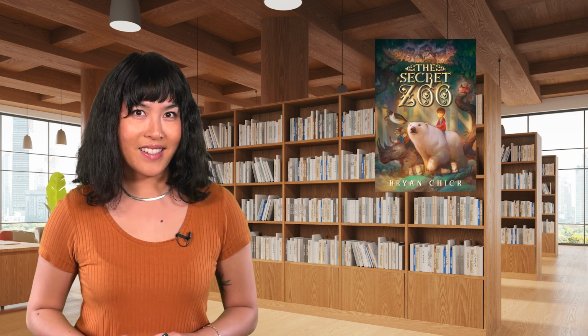Now it's time for you to practice recognizing those differences. I'm going to show you some texts, and you're going to sort them based on if they are an informational text or a story. The first example of text we're looking at is from The Secret Zoo by Brian Chick. Here it is.